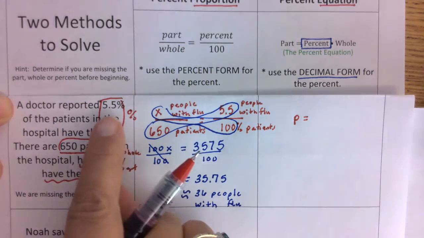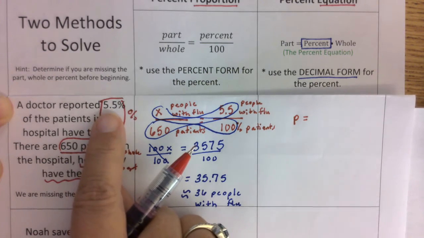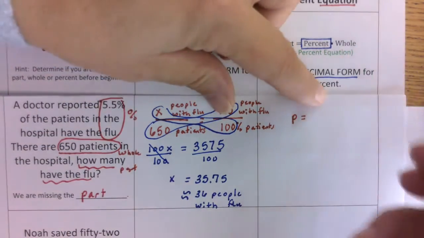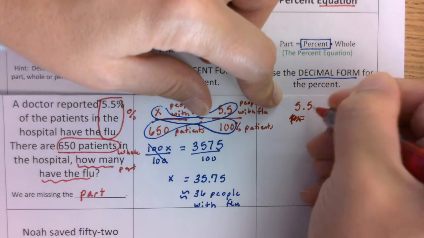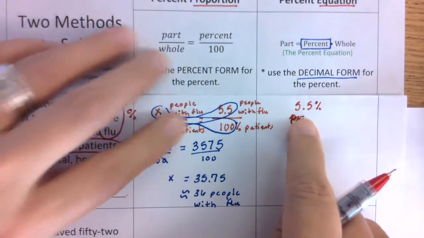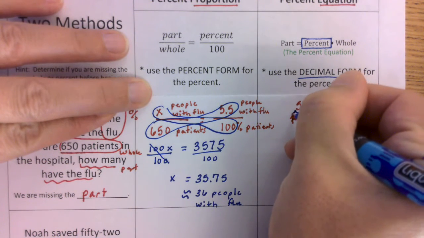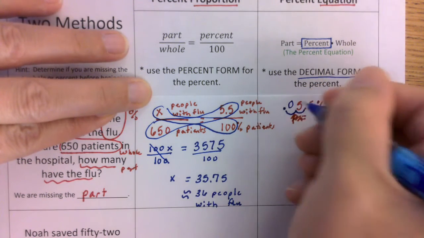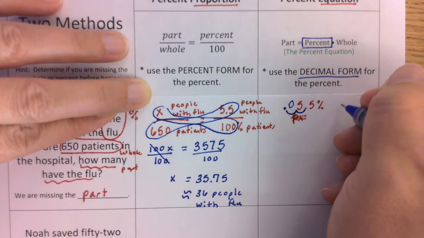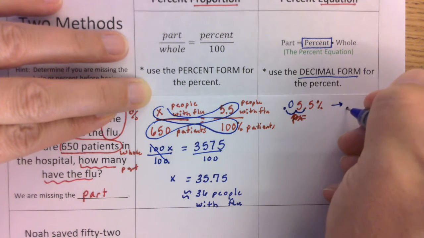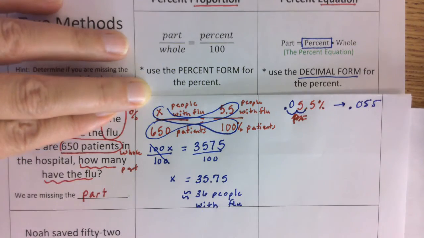Now, the tricky part here is that I cannot write 5.5. Instead, I have to turn that percent into a decimal. And actually, I'm going to cross off this P for a minute. I'm just going to do the 5.5 thing for a minute. So if that's the percent in decimal form, we're dividing it by 100 or moving the decimal 2 places to the left. So it's going to be 0.055. So when I go to write 5.5% as a decimal, it is 0.055.